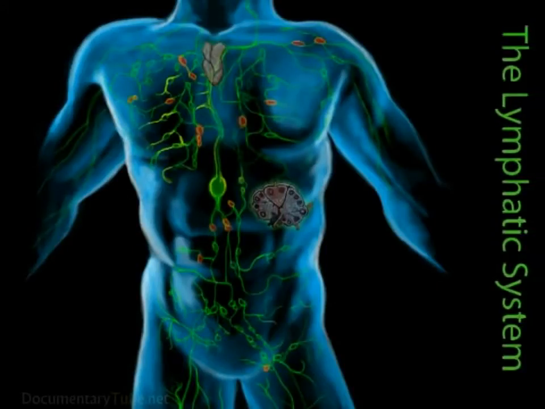Lymph vessels are found in all tissues except the central nervous system, the bone marrow, and tissues without blood vessels such as cartilage. The lymph system vessels are as extensive as the vessels of the circulatory system.